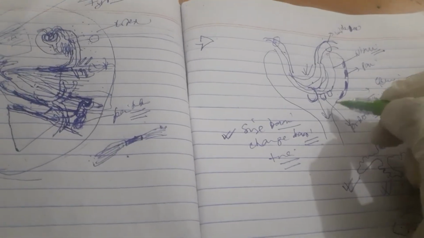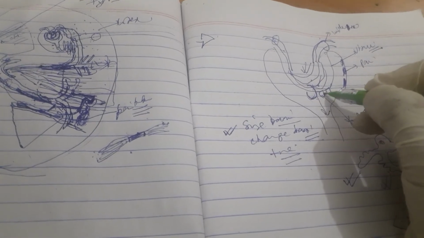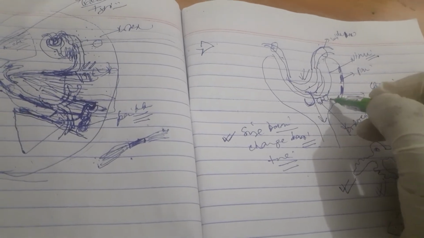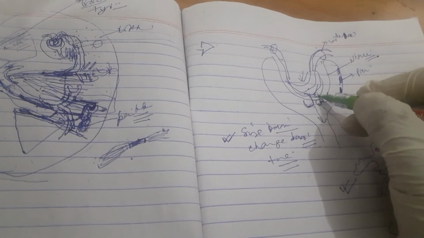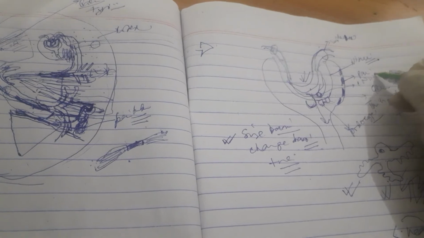Okay, and what is the thickness? The common basement membrane is 100 nanometer thickness.